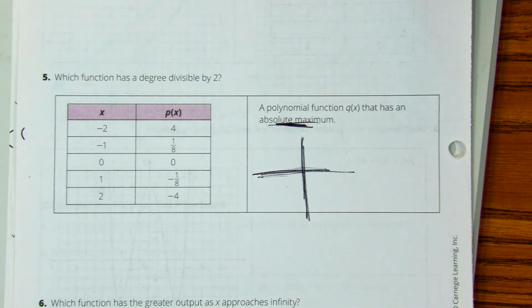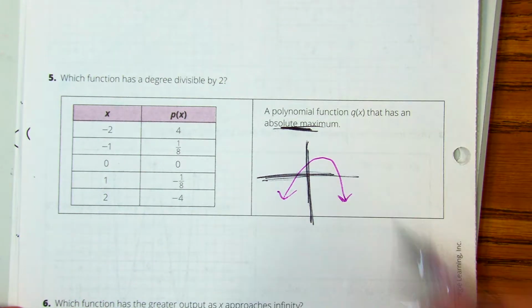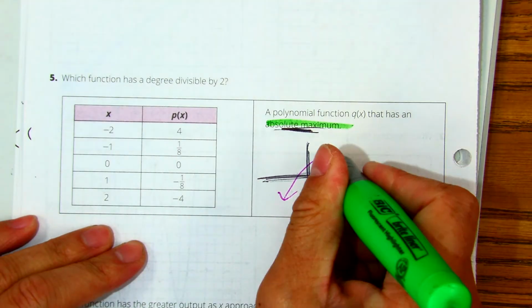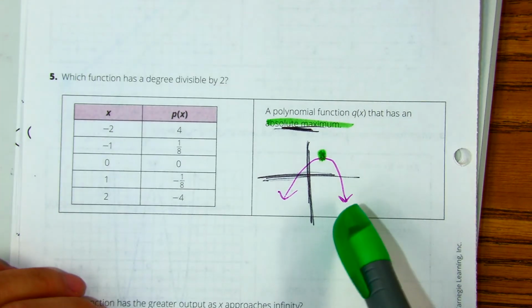A parabola. And where is the parabola facing? Up or down? Smiley face or a sad face? So you drew this. Absolute maximum. It's there. Question, Oscar. What degree is this graph?